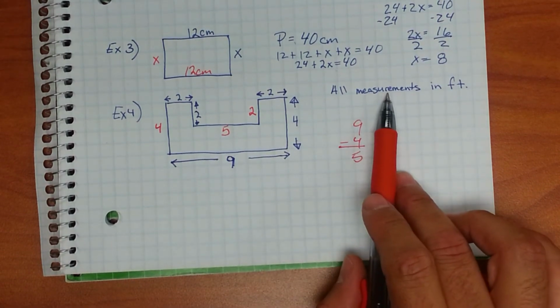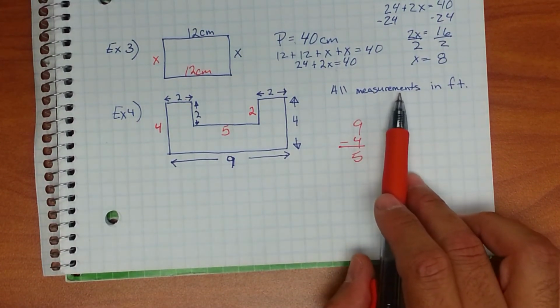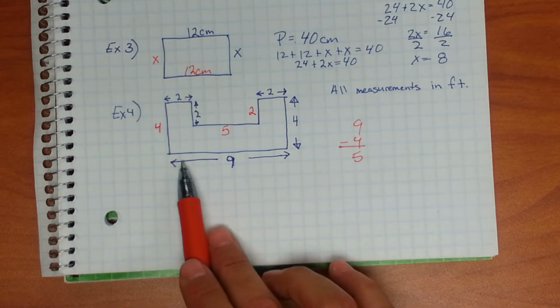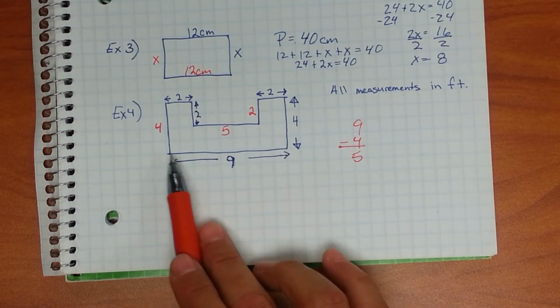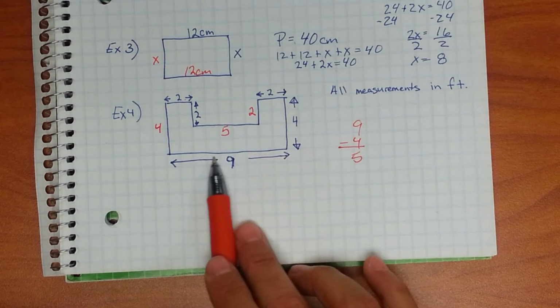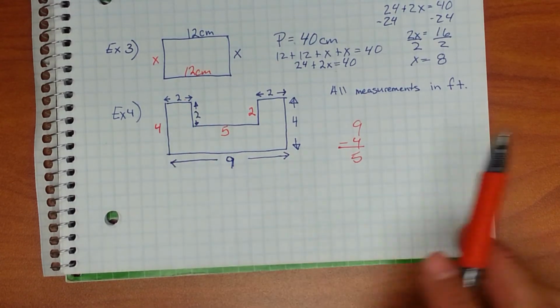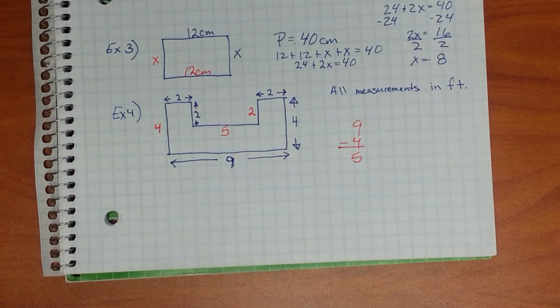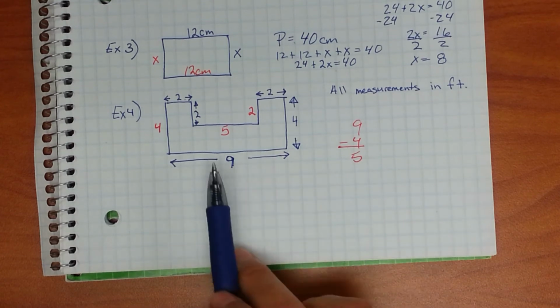Now I could actually go through and find the perimeter of this shape. So the perimeter of the shape is going to be all the sides added together. Now I have all the sides added together with all the missing sides filled in. So let's take a look.